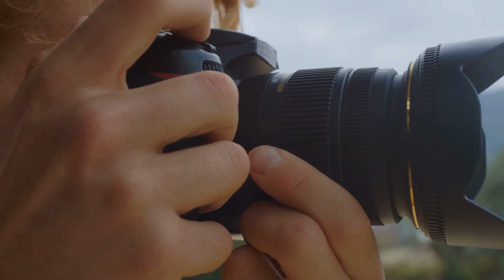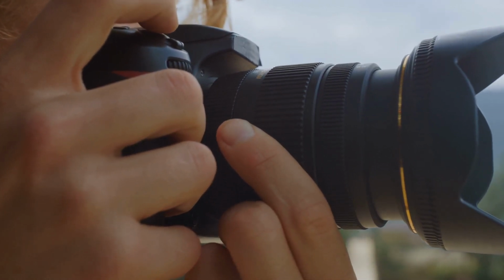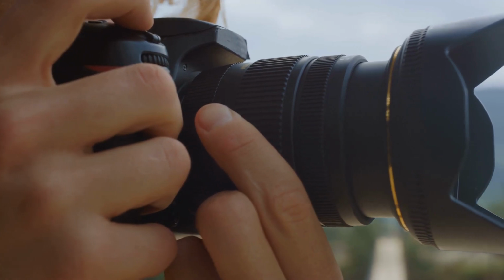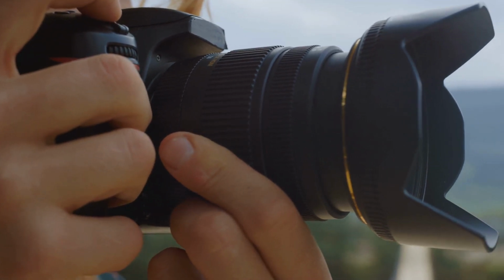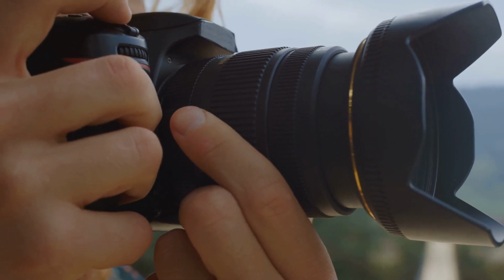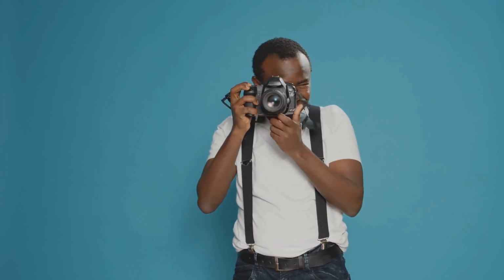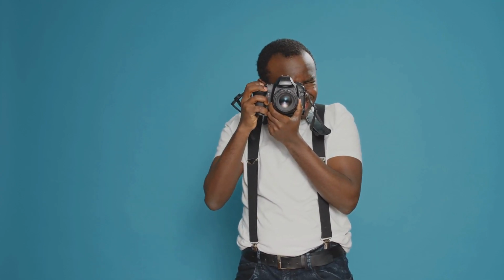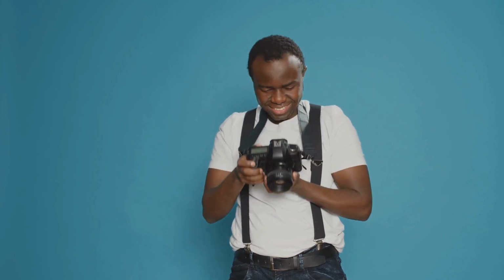Now, let's move on to some solutions. The first step to drastically reducing blur is to adopt stable shooting techniques. It's an essential part of any photographer's arsenal. This could be as simple as making sure your camera is on a stable surface or using a tripod.